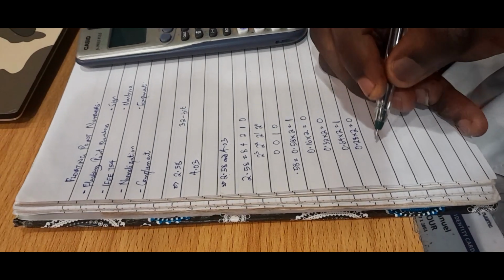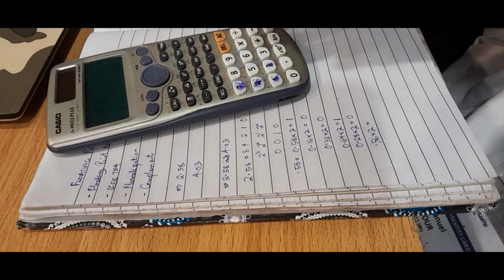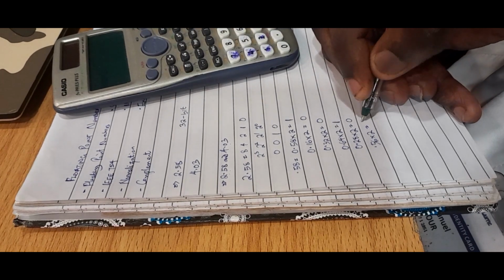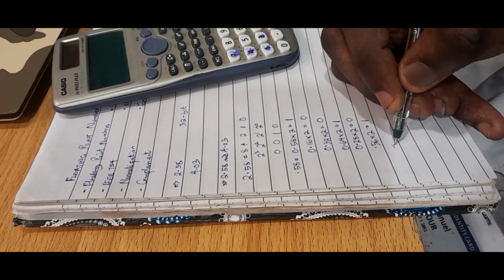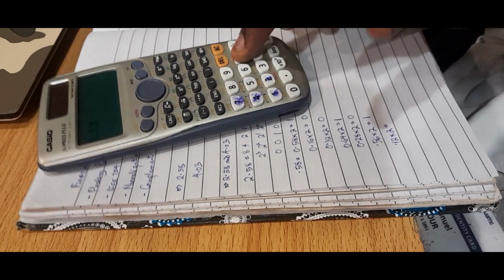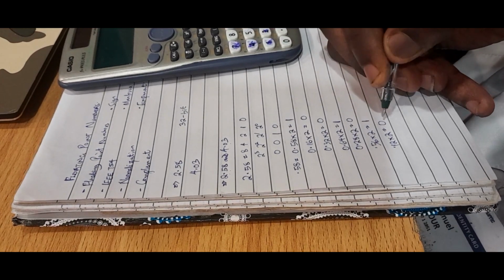So I have my 0. I have my 0.56 times 2. And here I'll have 0.56 times 2 to give me 1.12. So 0.12. So I have 0.12 times 2 to give me 0.24. So I can have my 0.